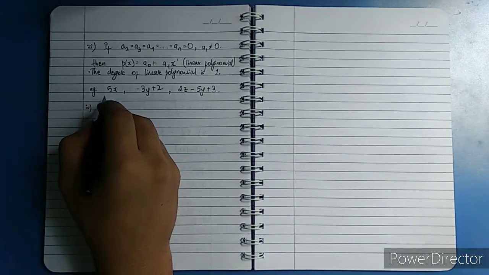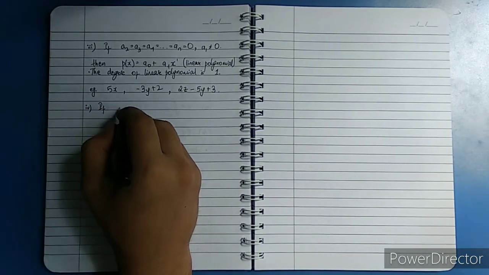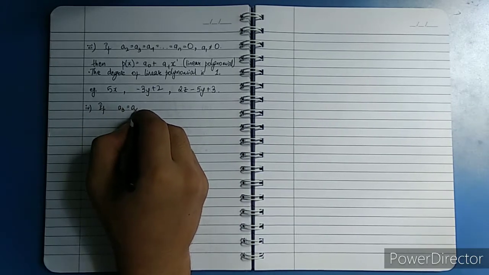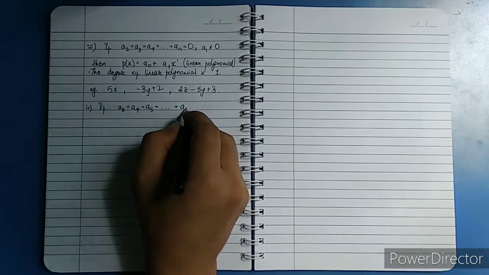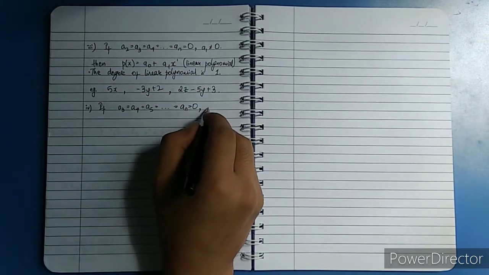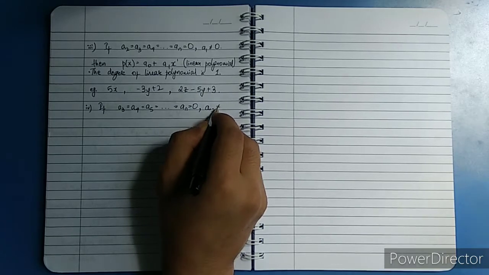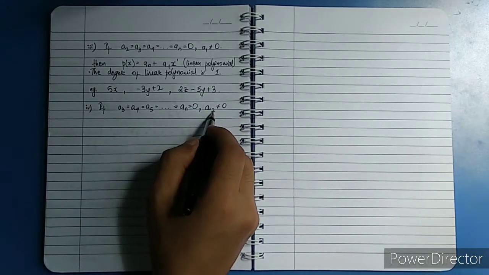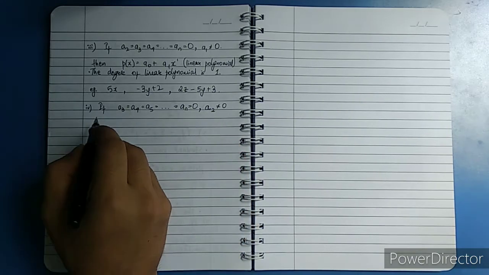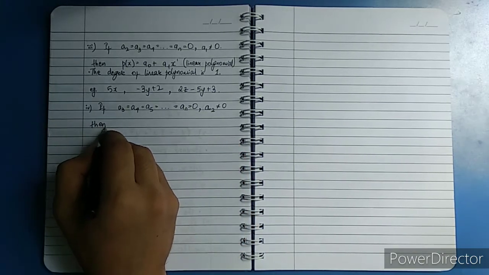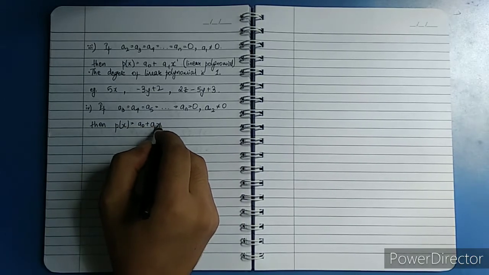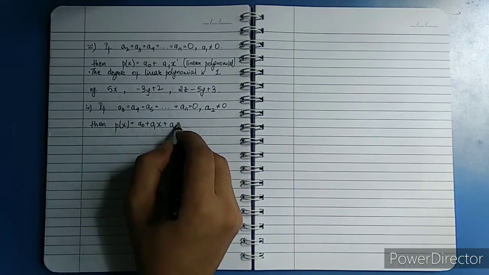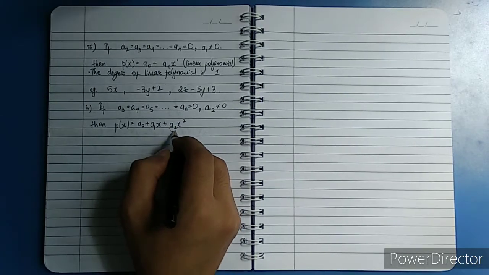Number 4. If a3, a4, a5, so on till an are all 0 and a2 is not equal to 0, that is, the coefficient of x square is not 0, then p of x becomes a0 plus a1x plus a2x square, and this will for sure exist.